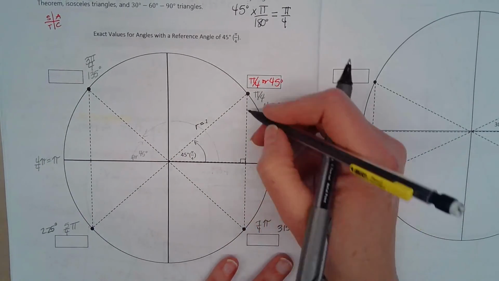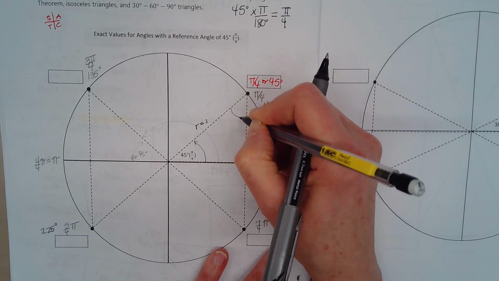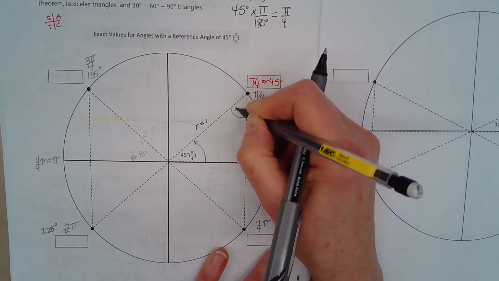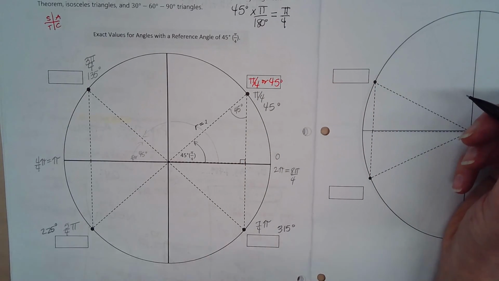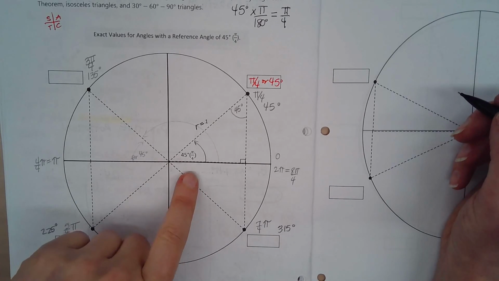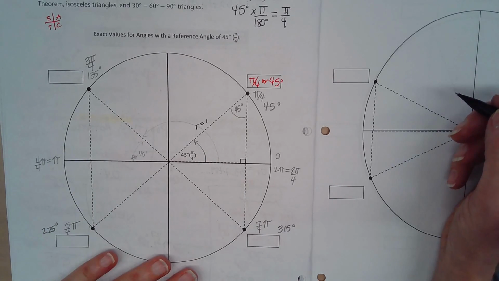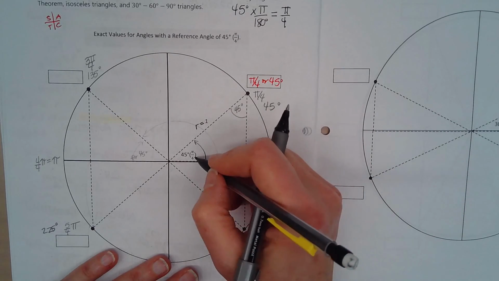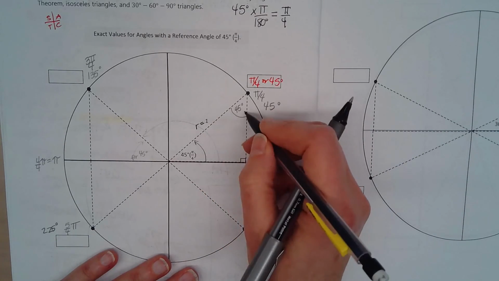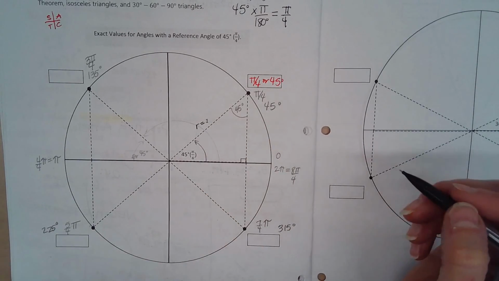If we know that the radius is 1 and we know this is a 45 degree angle and this is 90 degrees, what do you know about this angle measure, by the way? It also has to be 45, right? Because remember your 180 rule? 3 angles in a triangle must equal 180. So if this is 45, this has to equal 45. Okay, what do you know about a triangle with 2 base angles that have the same size?